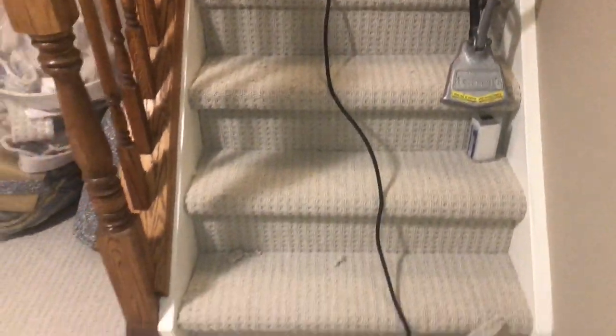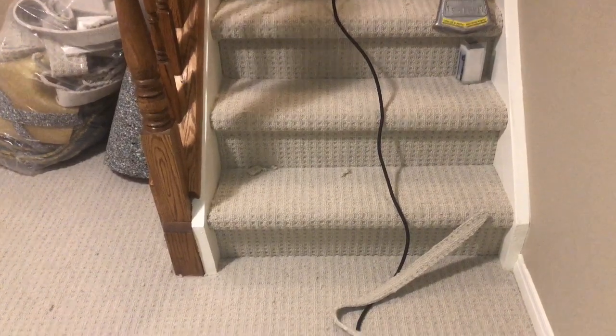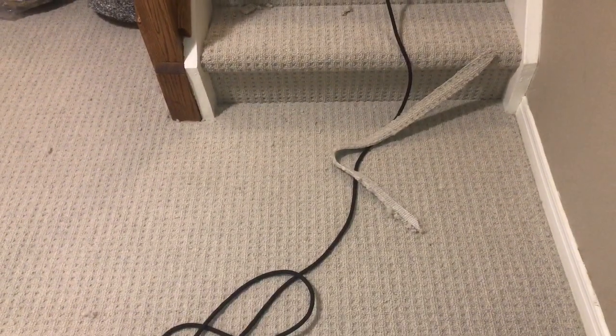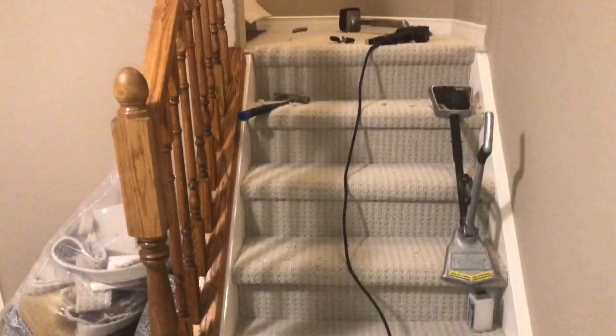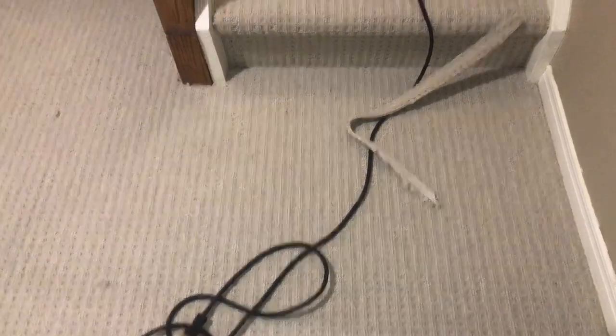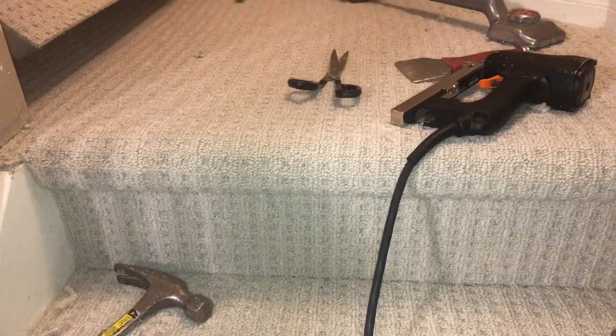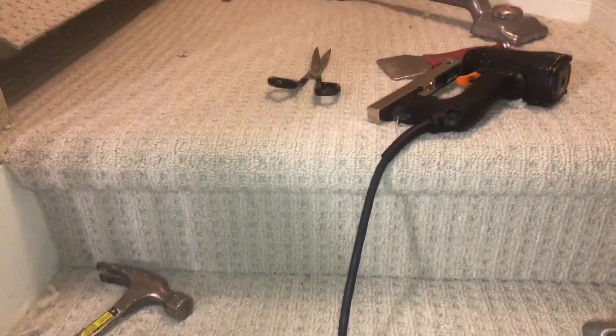Okay, here's a video for, I think it was Lynn that asked me about direction on carpet and the transition from stairs to landing. So here at the bottom you can see the stripes go that way, and then you can see on the stairs the stripes go that way, and then on the landing the stairs match the landing.